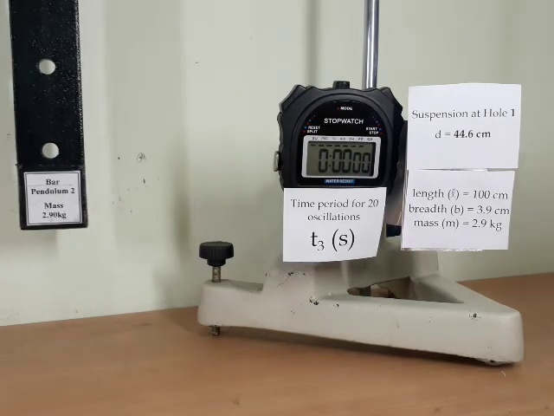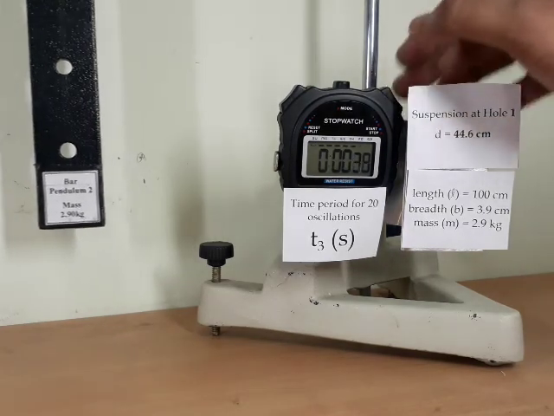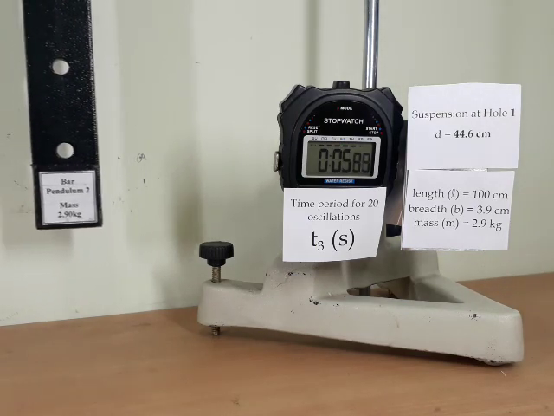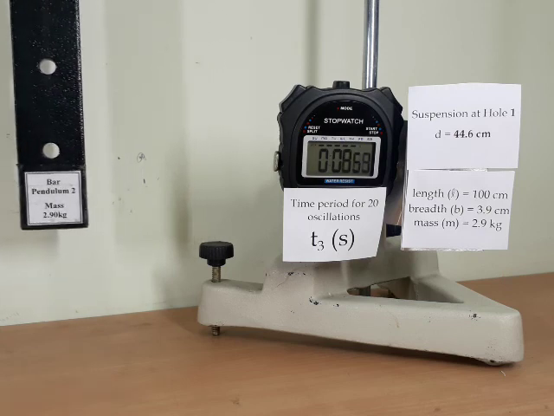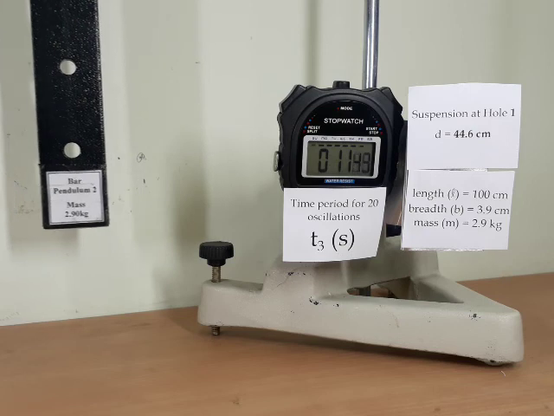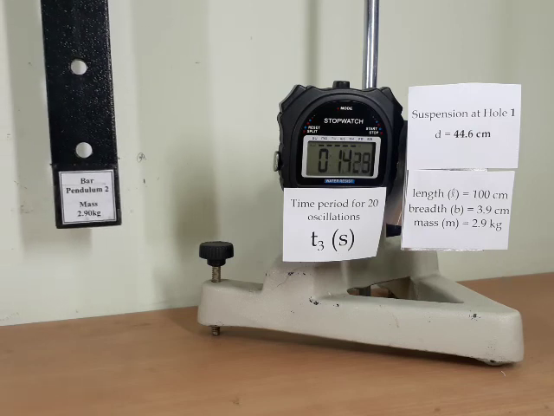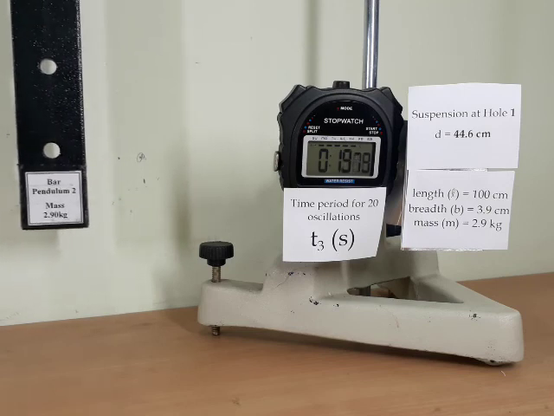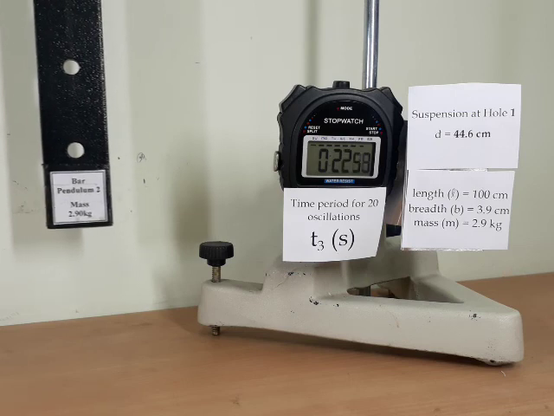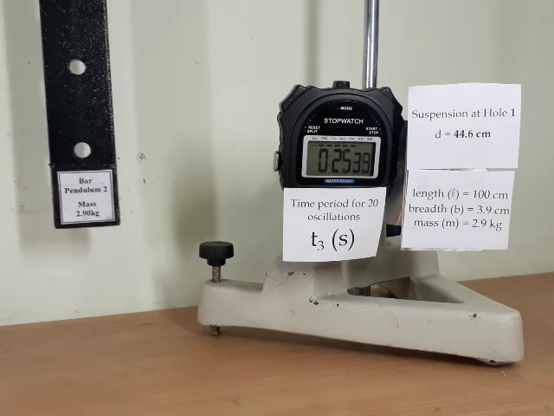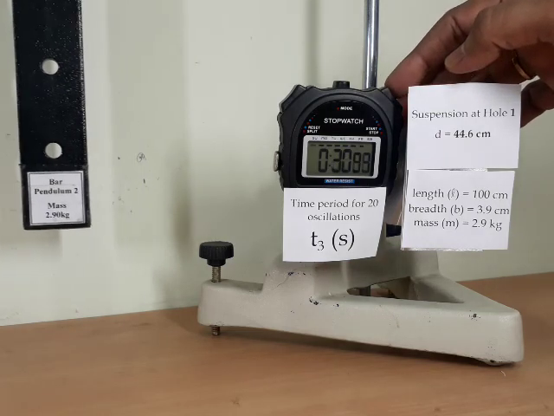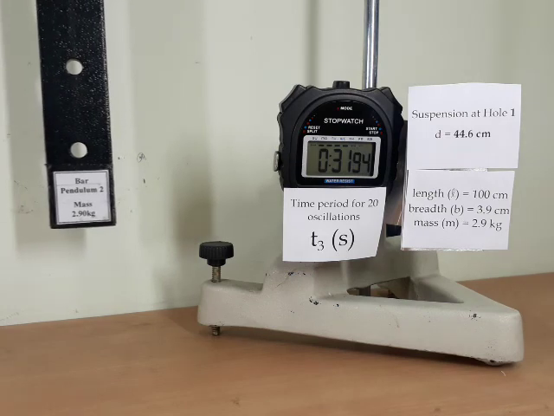Now we will do it for T3. 0, 1, 2, and so on up to 20. We got 31.94 seconds.